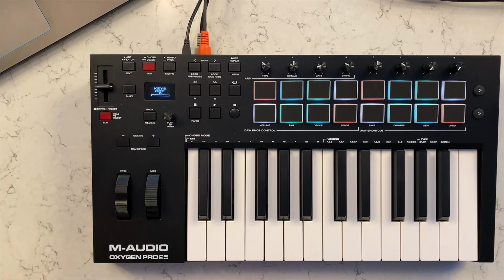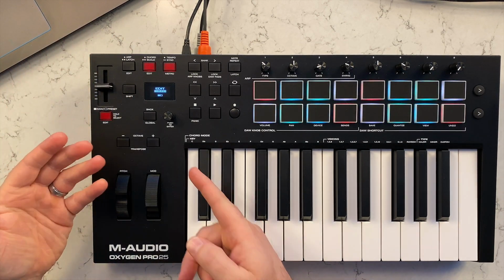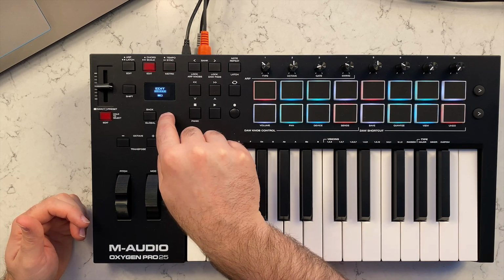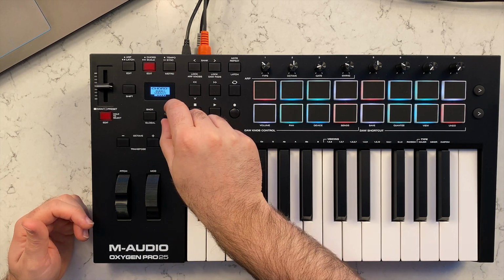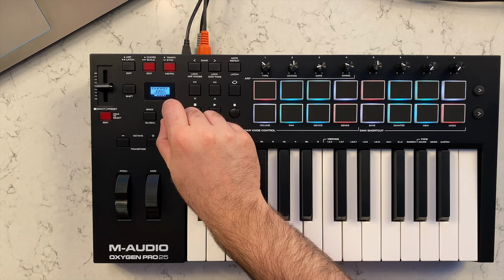By default, the controller is going to be set to the key of C, a voicing of 1-3-5, and a type of major. To change this, we have two options. The first option is to hold Shift and press the chord scale button to go into the edit screen. We're going to click down on the rotary encoder to select the chord edit. And then we've got a few different options here. The mode, whether it's smart or custom. I'll talk more about that in a minute.